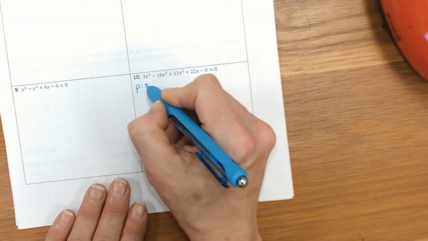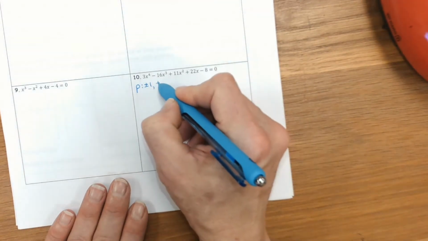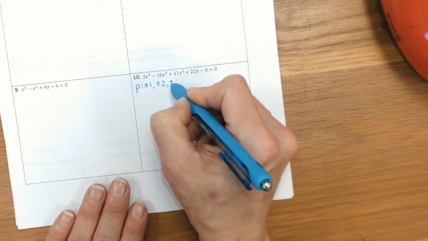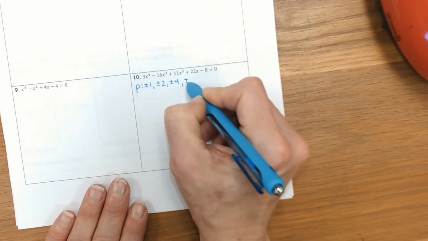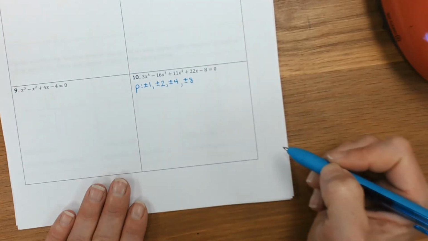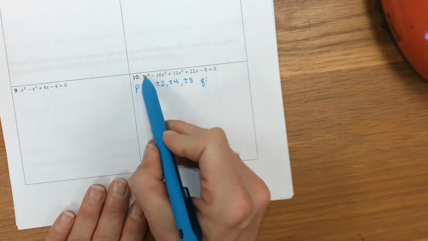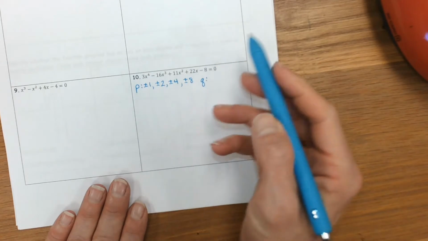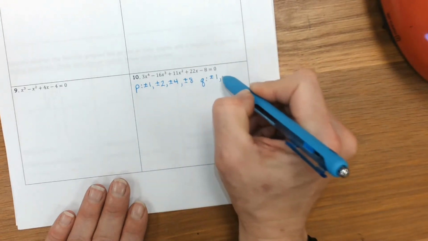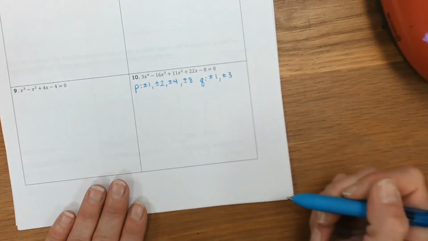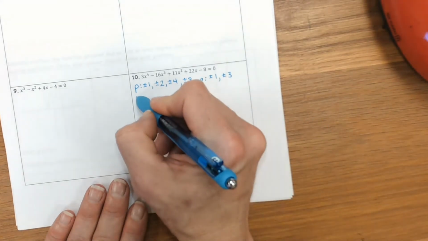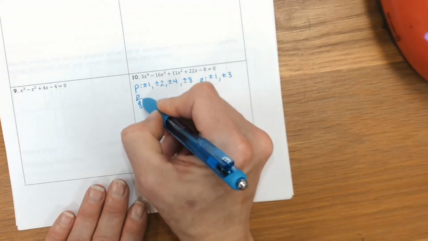So I'm going to have plus or minus 1, plus or minus 2, plus or minus 4, and plus or minus 8. All right, and then Q is all the factors of the leading coefficient. So I have plus or minus 1 and plus or minus 3.